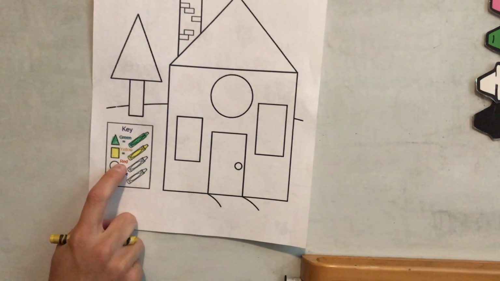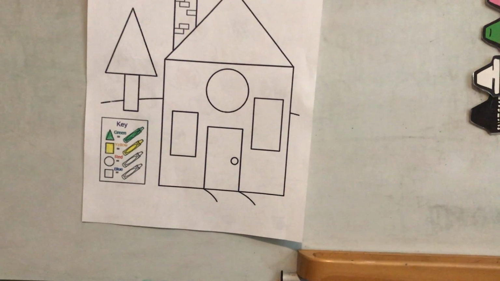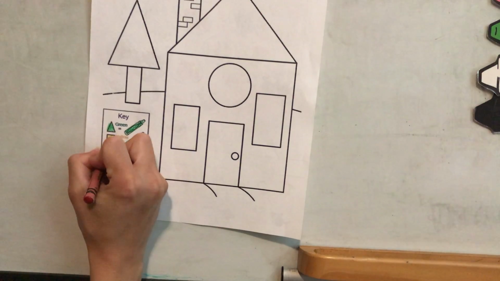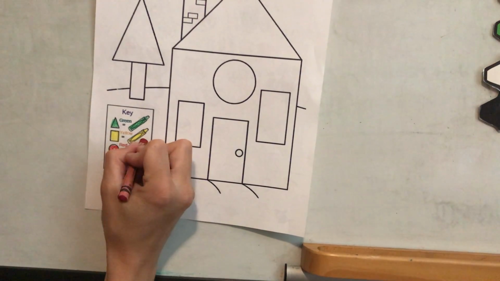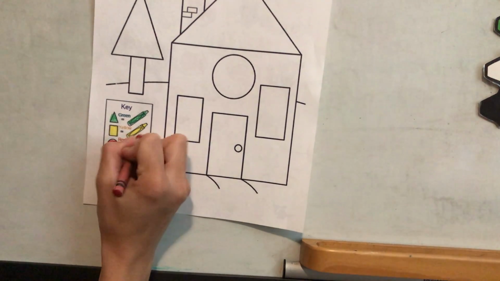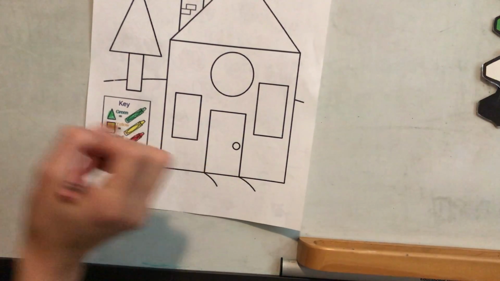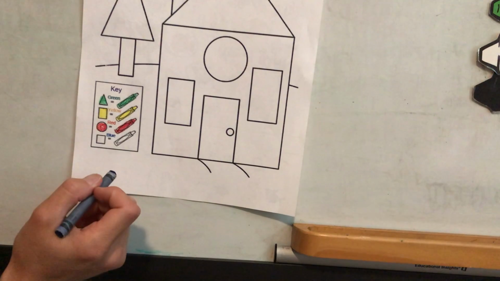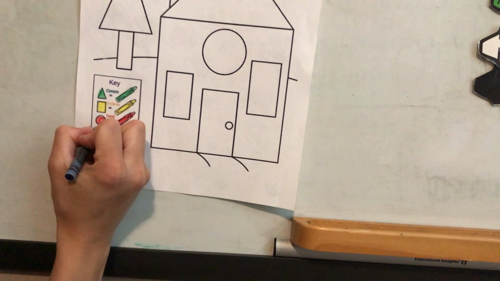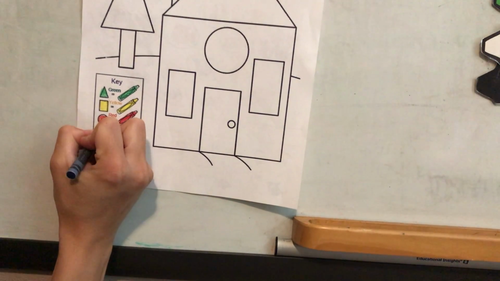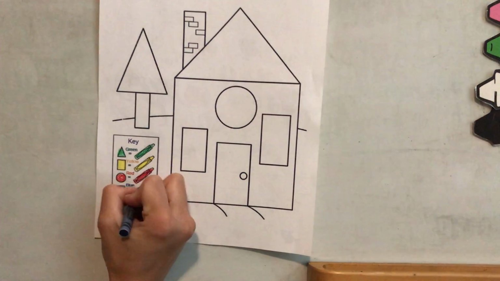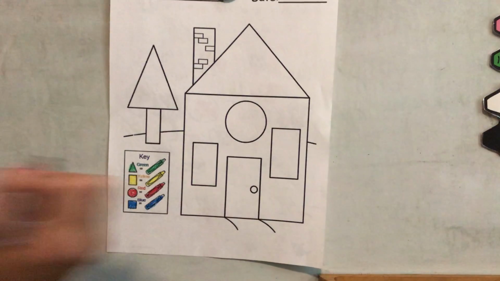And this one is R-E-D, red. So you're gonna color all your circles red. And we'll color our circle and our crayon red. And then our last shape is B-L-U-E, spells blue. So you're gonna color your square blue and your crayon blue.